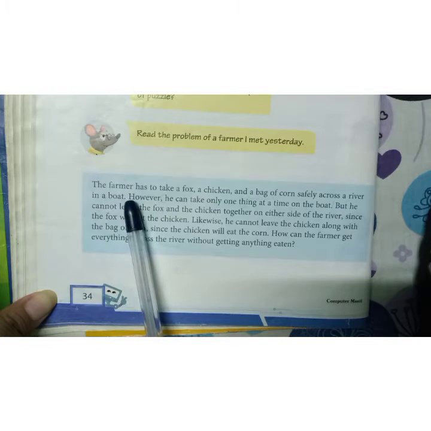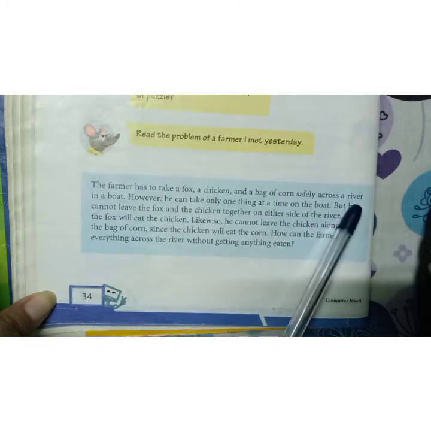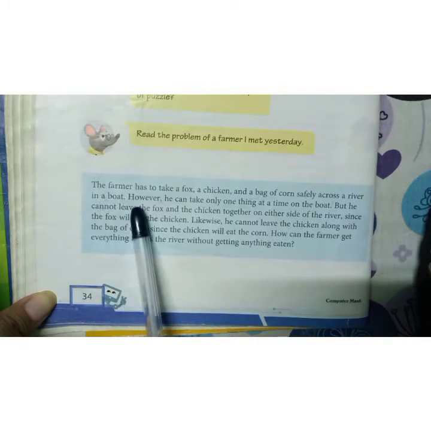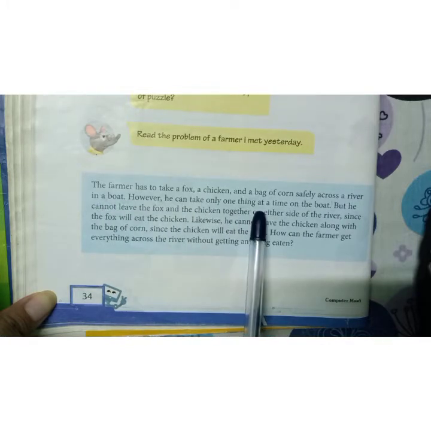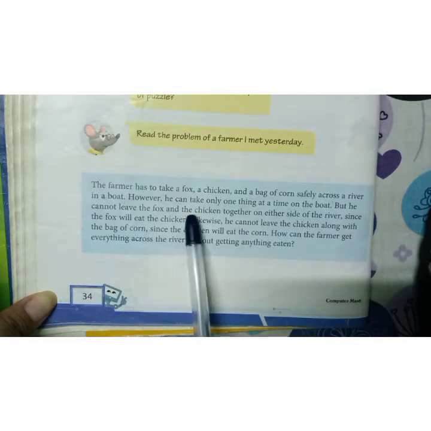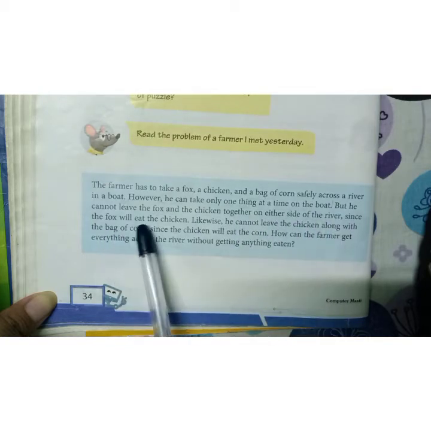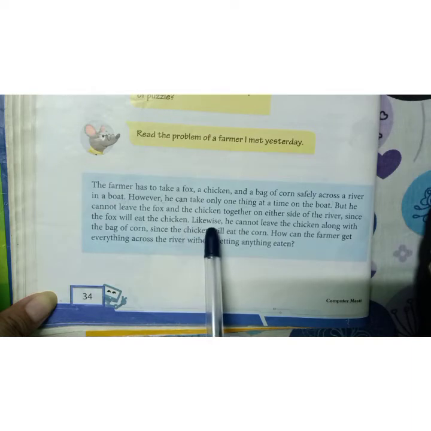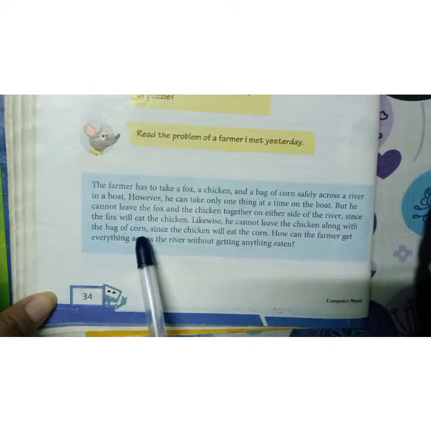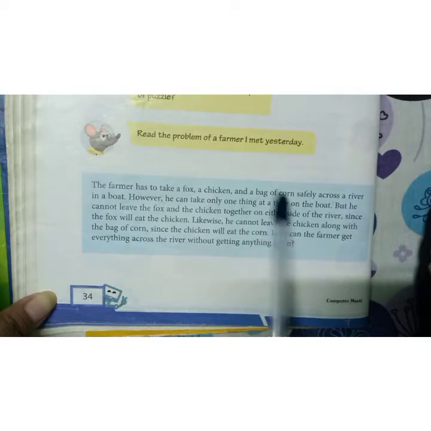The farmer has to take a fox, a chicken, and a bag of corn safely across a river in the boat. However, he can take only one thing at a time on the boat, but he cannot leave the fox and the chicken together on either side of the river, since the fox will eat the chicken. Likewise, he cannot leave the chicken along with the bag of corn, since the chicken will eat the corn. So how can the farmer get everything across the river without getting anything eaten? So this is the problem.